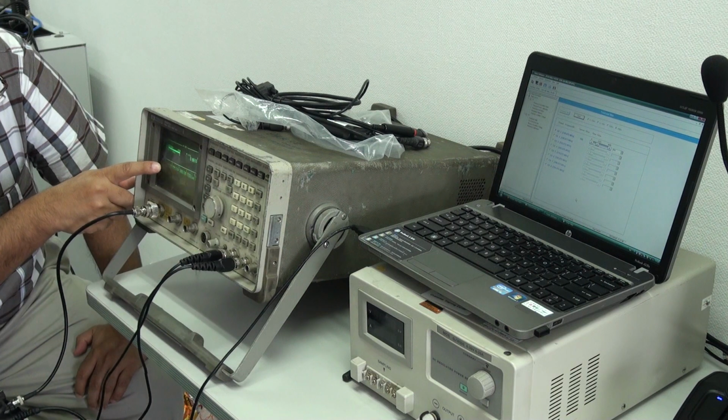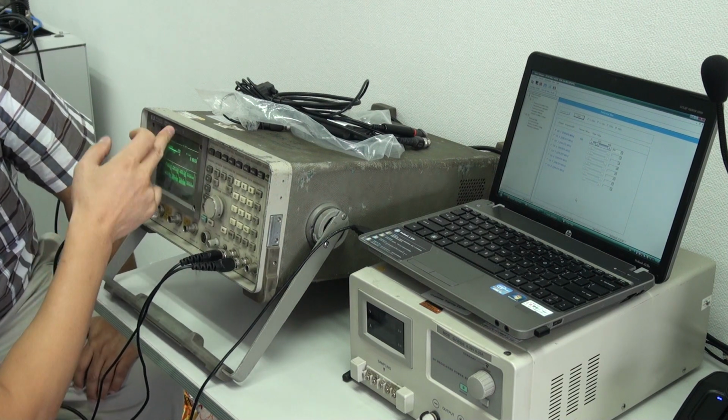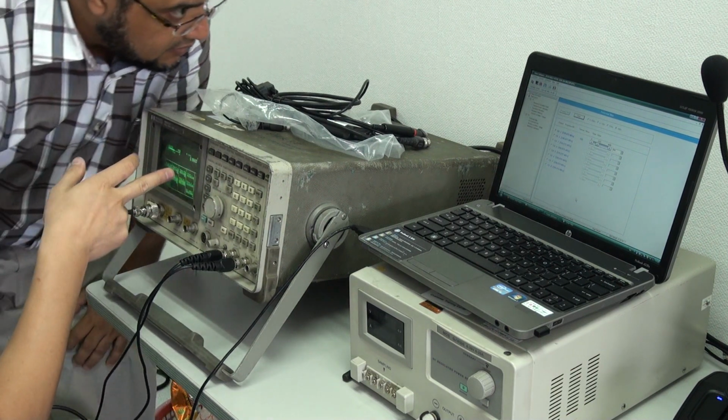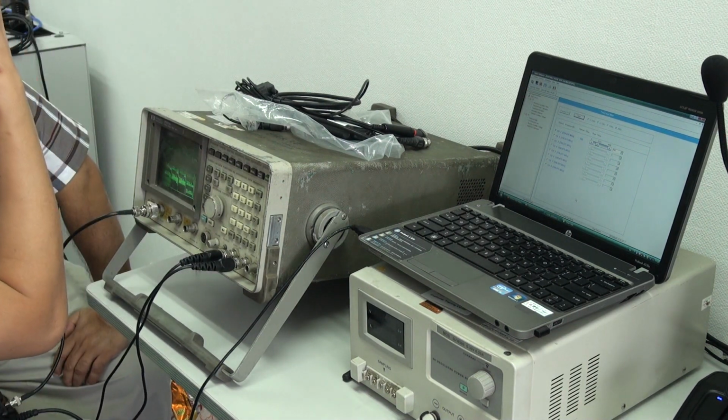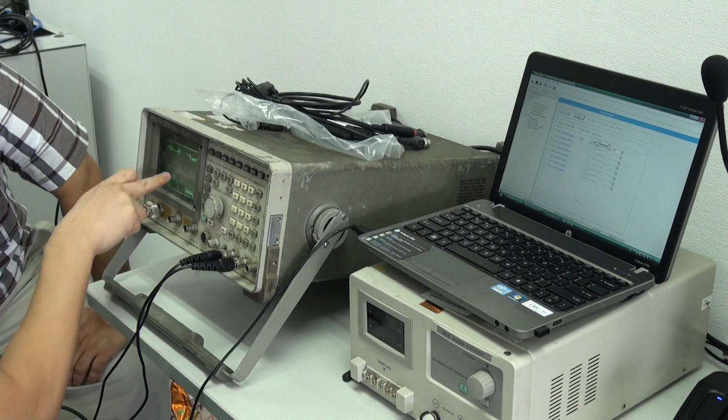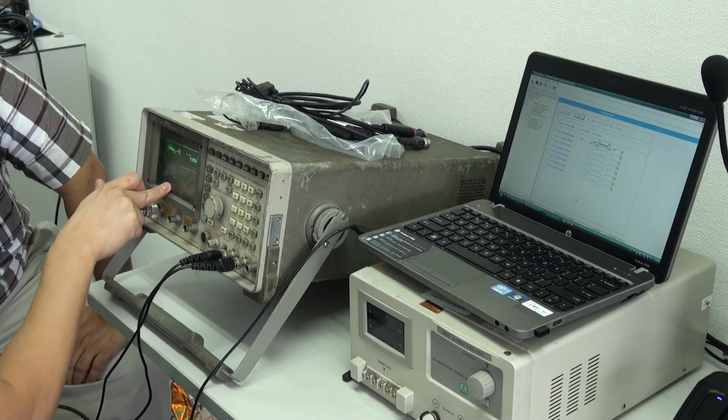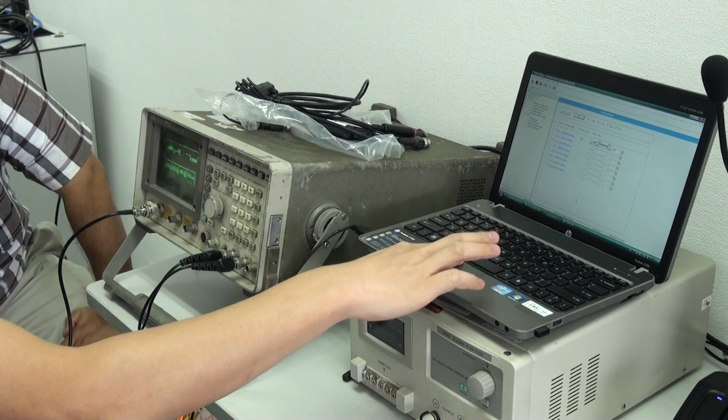This is the frequency which the analyzer will generate. This is the signal strength. This one is the modulation signal. This one is the FM deviation. It's already there, just like here.